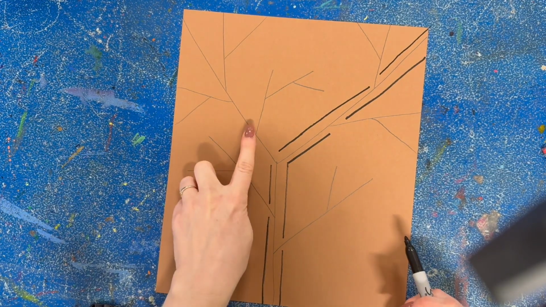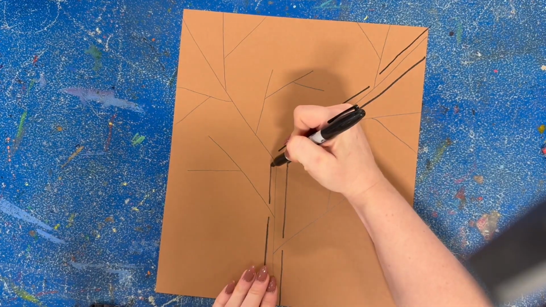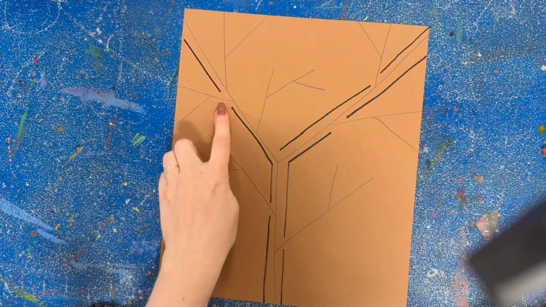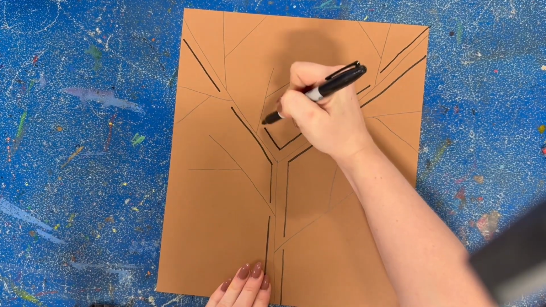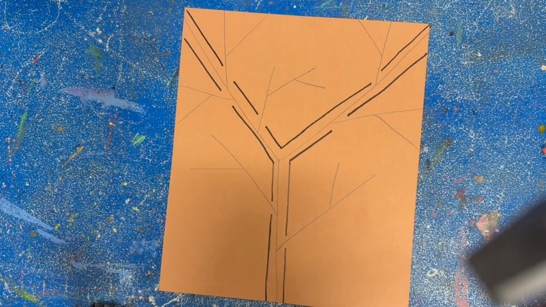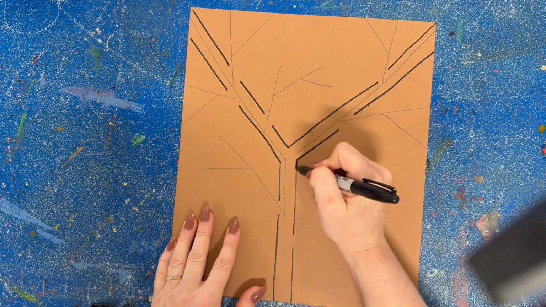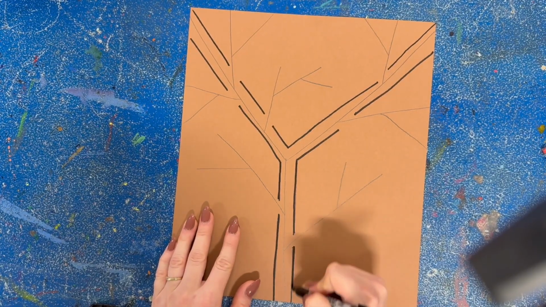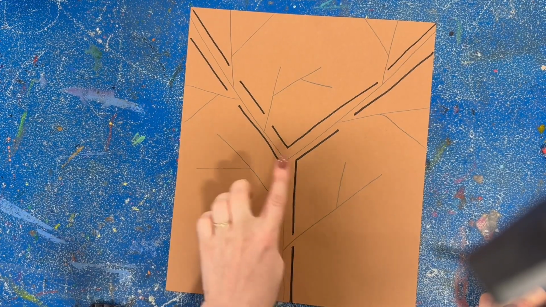Let's go to the big branch on the left. And same thing, stop and hop when you hit a branch. Ooh, that one I had to stop and hop 2 times. So you can see this is starting to look like a thicker tree. The reason why we went on the right hand side and the left hand side is because we want to make this tree look a little bit thicker, not like it just has skinny bones.